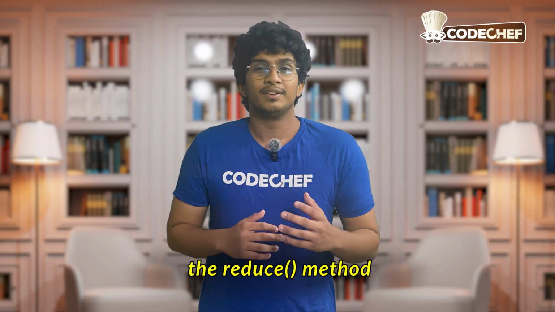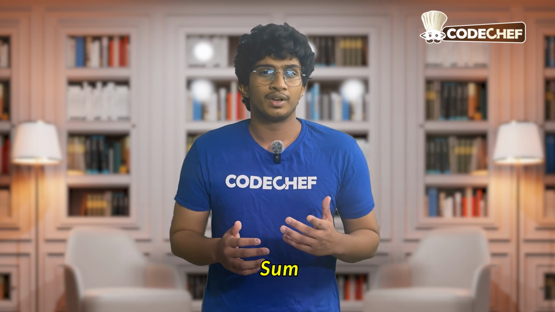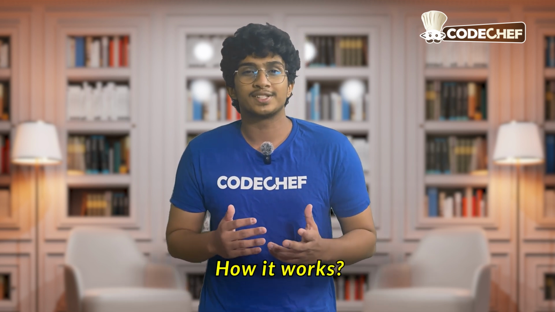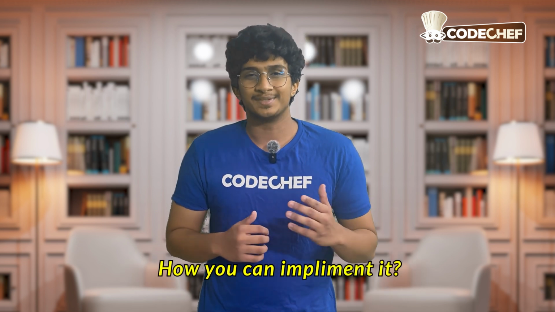In today's lesson, we will be having a look at one of the most powerful JavaScript array methods, that is, the reduce method. We will be using the reduce method when you want to convert an entire array into a single value, like a sum, count, or even a complete object. The reduce method is used heavily in modern JavaScript development, especially when you are working with data and array transformations. So, by the end of this video, you will know what the reduce method is, how it works, and how you can implement it. So let's begin.